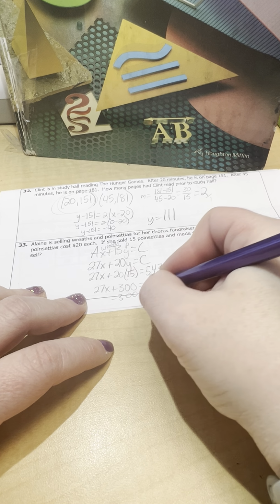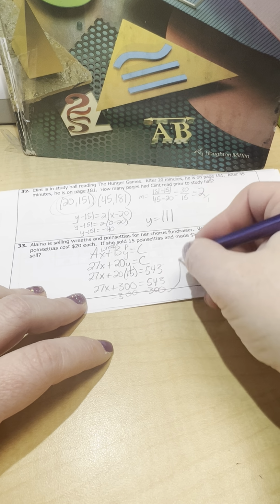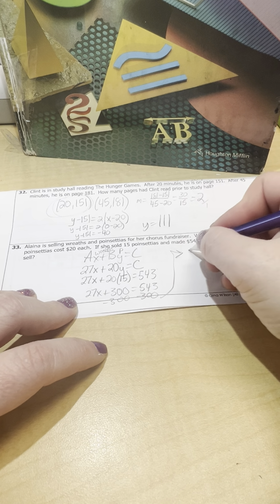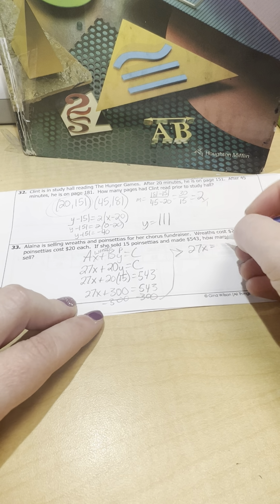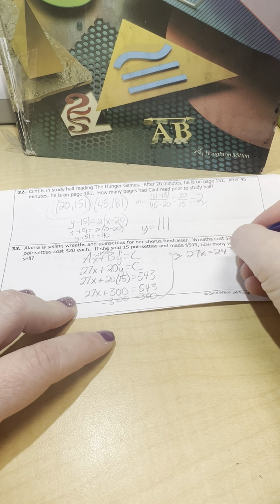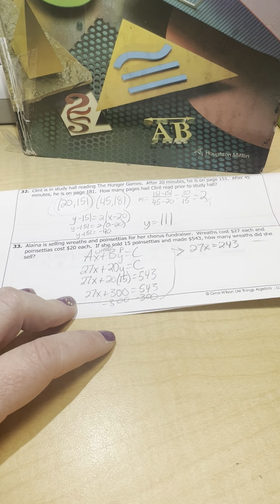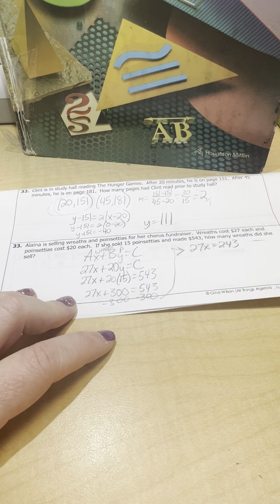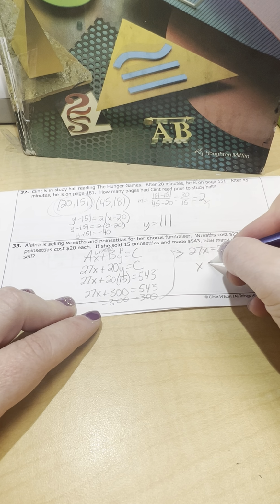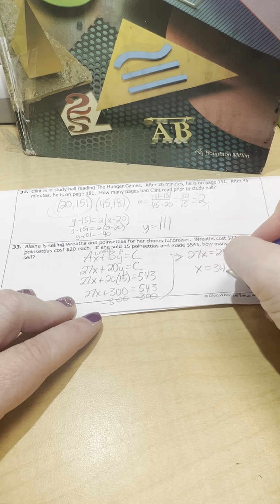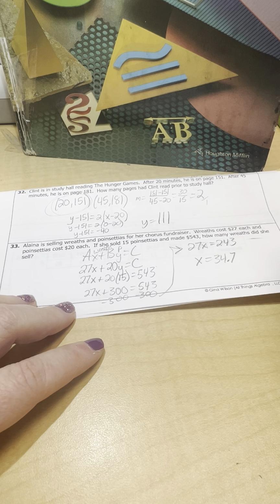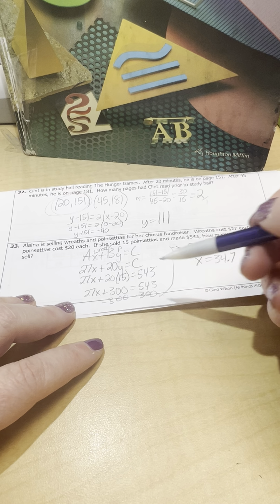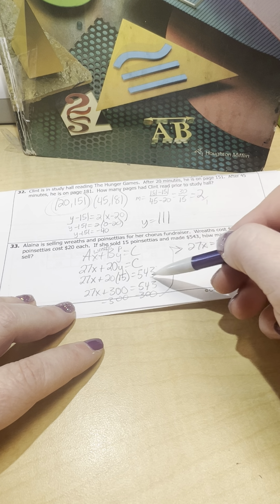I'm going to write my answer over here because I'm running out of room. So 27x is going to equal 243. And then we just divide by 27. And of course it doesn't come out nice. I got 34.7. Did we miss something on this one? Did I miswrite something? Wreaths were 27, poinsettias 25, 15 poinsettias, 543.